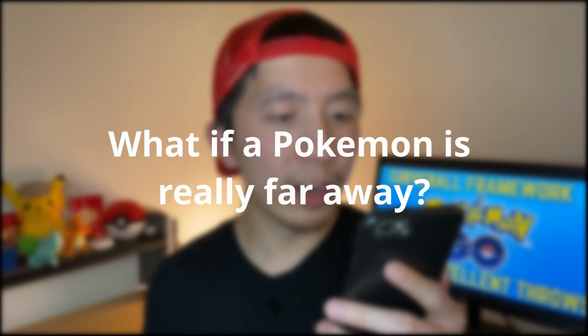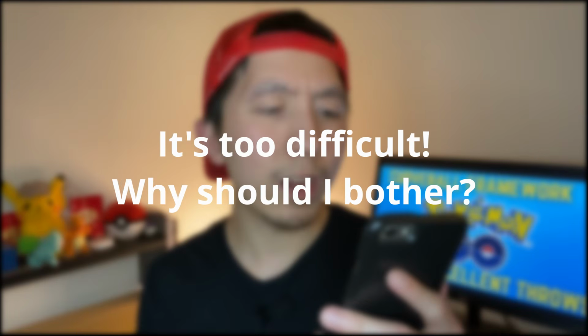What if a Pokemon is really far away? Okay, so if a Pokemon is really far away and you're struggling to land curveball throws on it, then just go for a straight ball throw and just don't even care about excellent throws. There's not a lot of Pokemon that are really far away, so if you find that you can't do a curveball throw for those Pokemon, then it's okay to use a straight ball throw. Straight ball throws, you probably will not get an excellent throw because those are difficult to land with a straight ball throw.